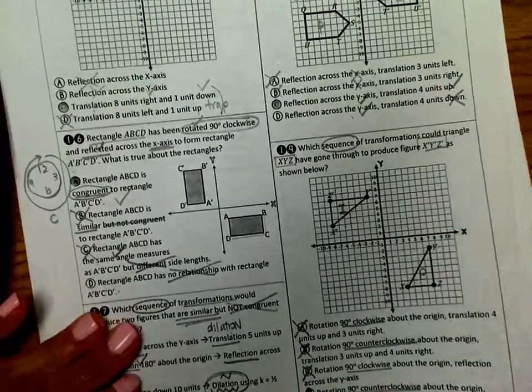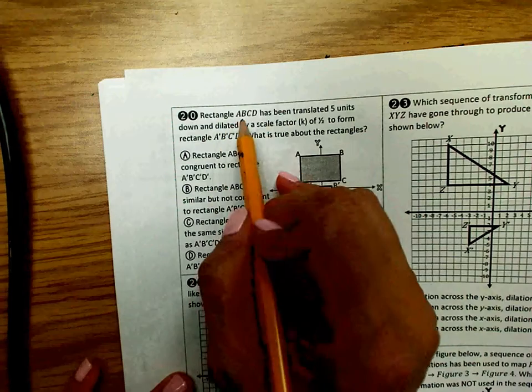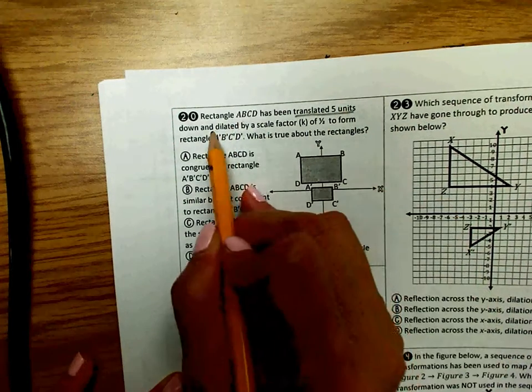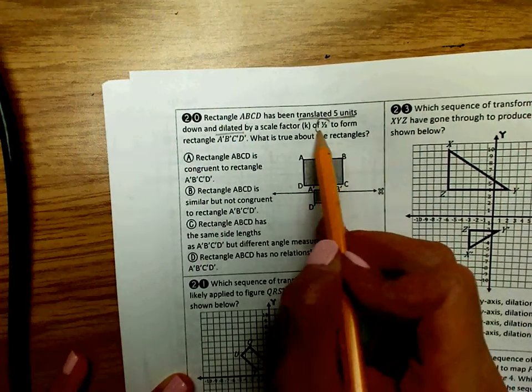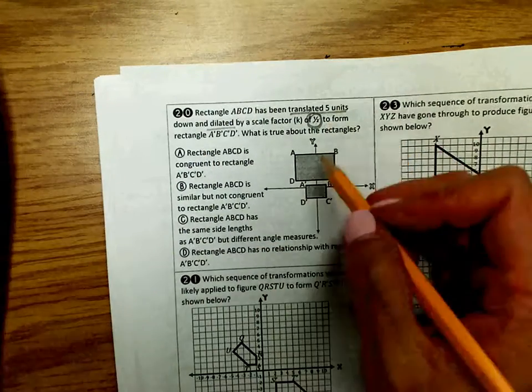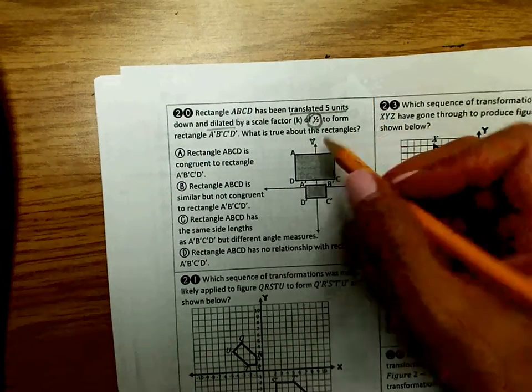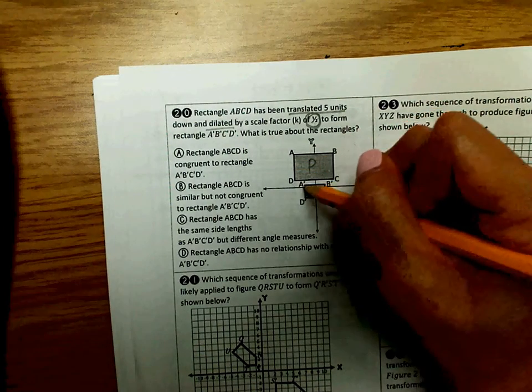We're getting closer and closer to the end. Okay, number 20. Rectangle ABCD has been translated and then dilated, so it should get smaller or bigger. Yeah, it's going to get smaller because of this 1/2. So what is true? Translated 5 down. This is my pre-image and here's my image. It went down, down, down, down, and then it shrunk.